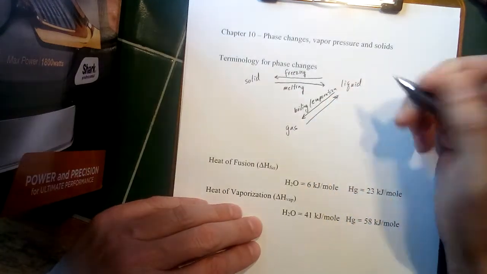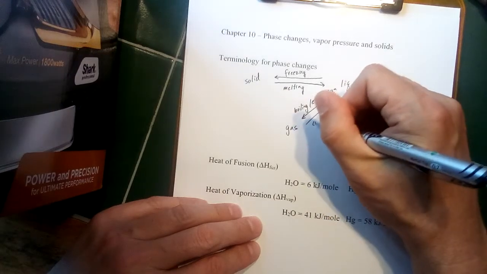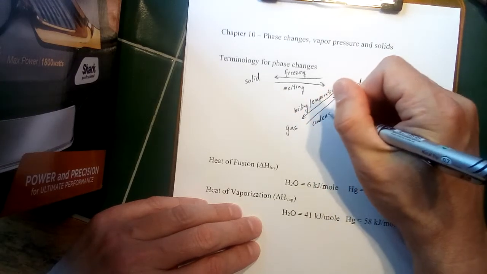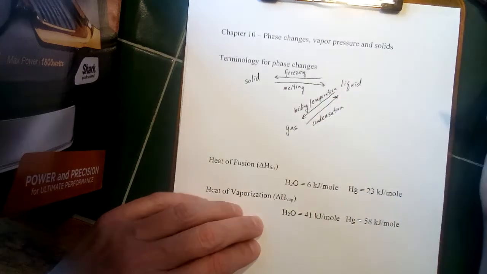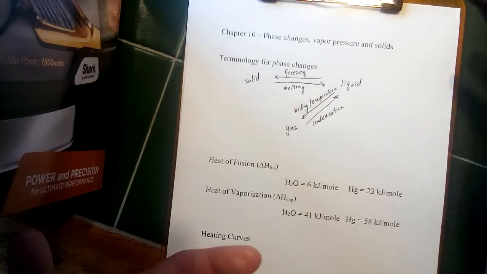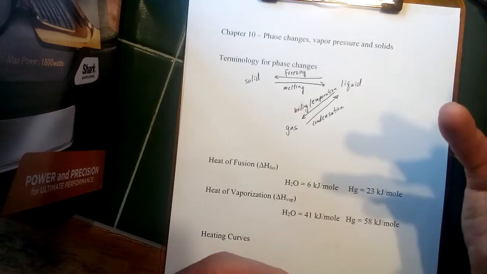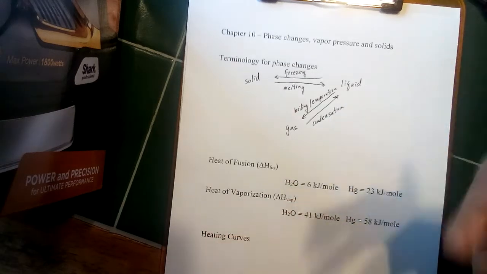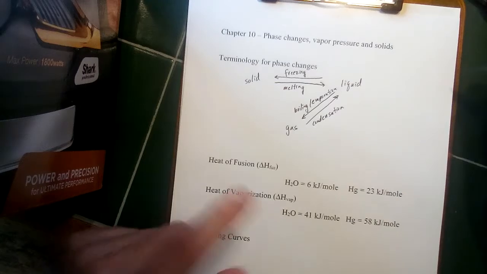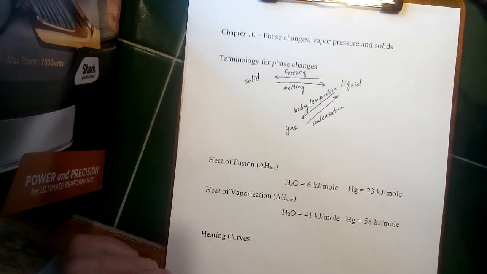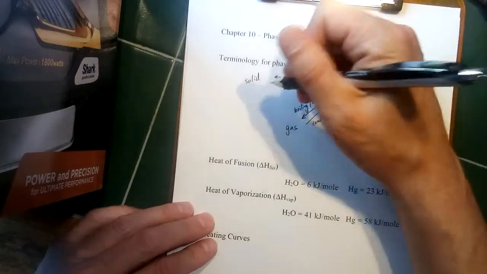Now, if a gas turns into a liquid, this is referred to as condensation. This is what happens when you're cooking pasta, and steam from the boiling water gets on the inside of your window and condenses into water.